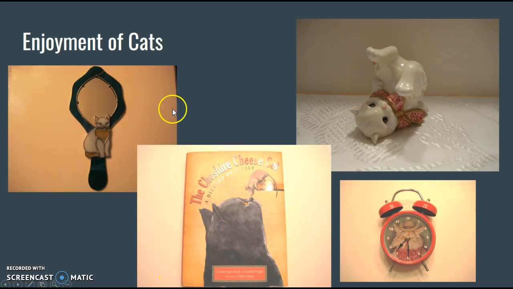The first one is enjoyment of cats. So these are things that someone would own if they enjoyed cats.